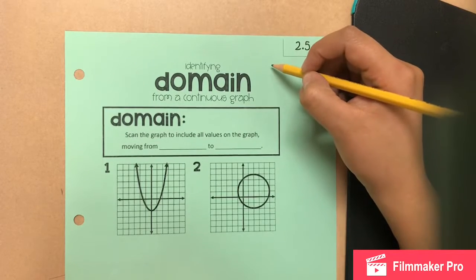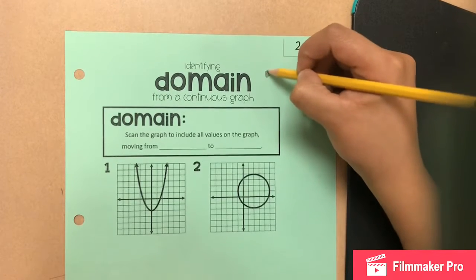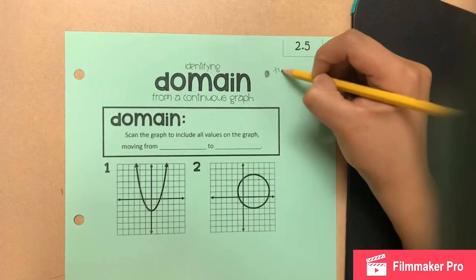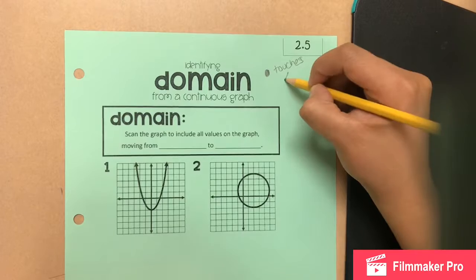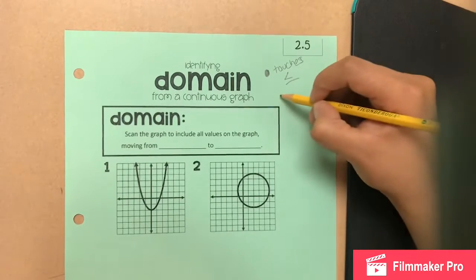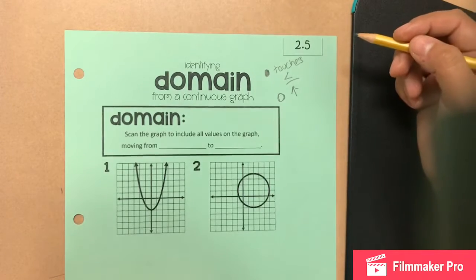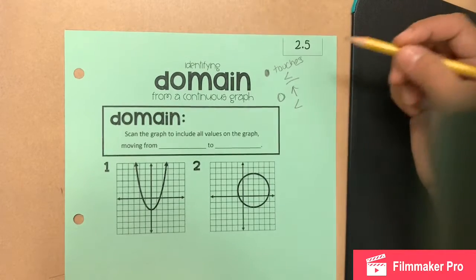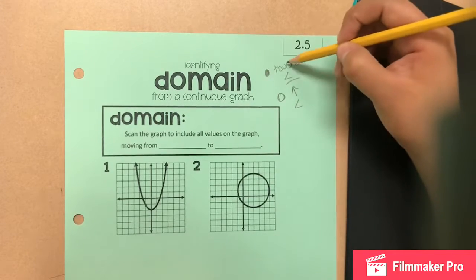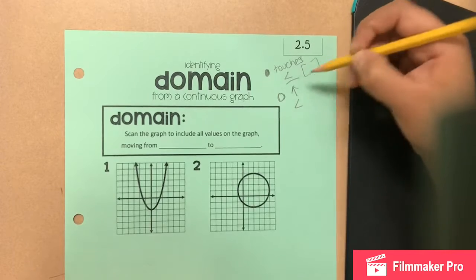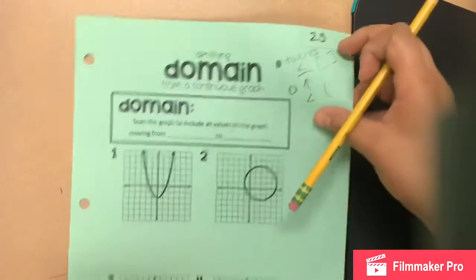But if the graph is a closed circle, or if it touches and bounces back, then we use less than or equal to. If it is an open circle or an arrow at the ends, then we use just less than. This is inequalities. The same thing goes for intervals, but if it's a closed circle or touches, then we use brackets. If it's an open circle or an arrow, we use parentheses. Okay, so let's go over it.